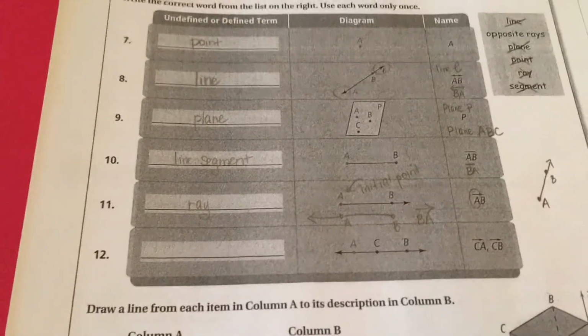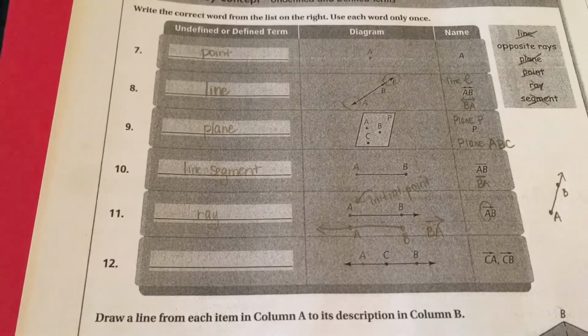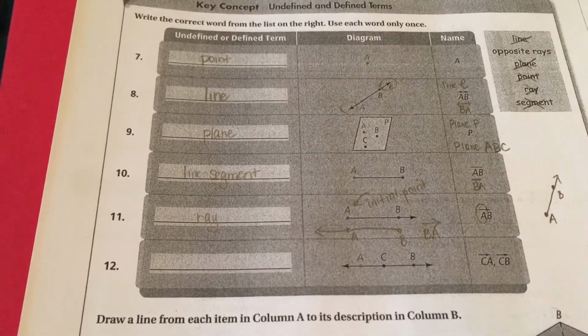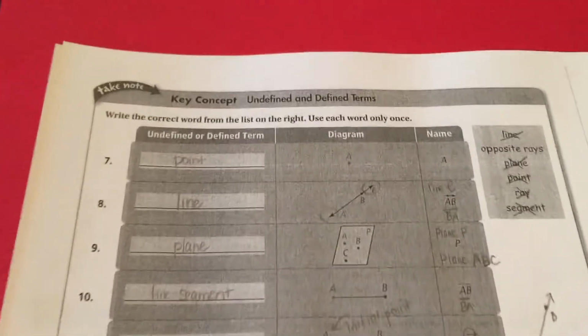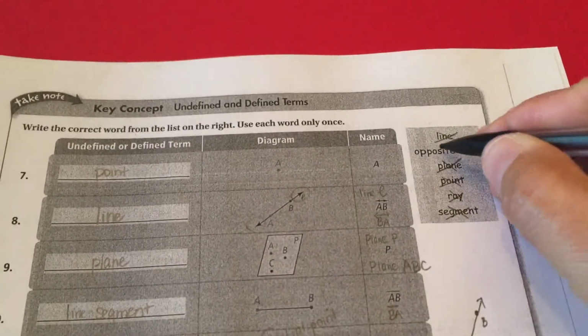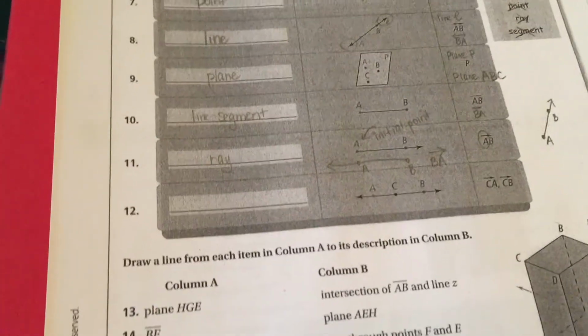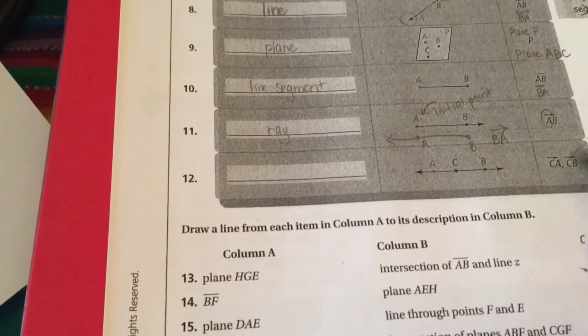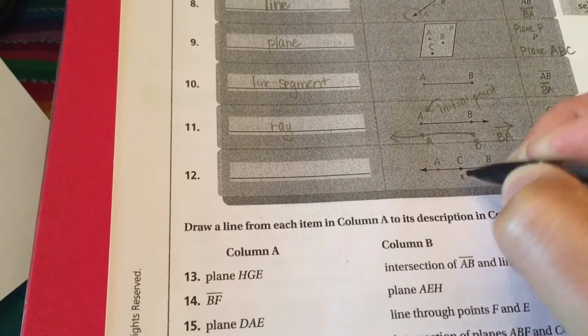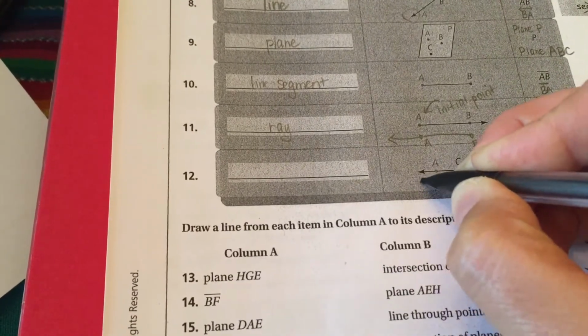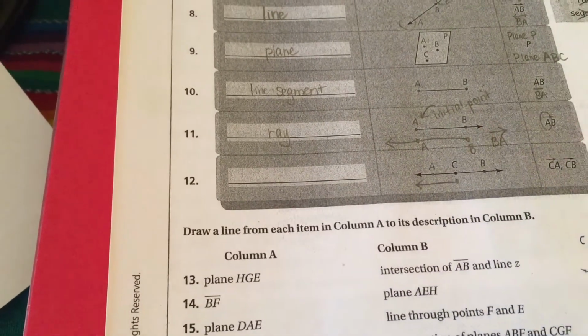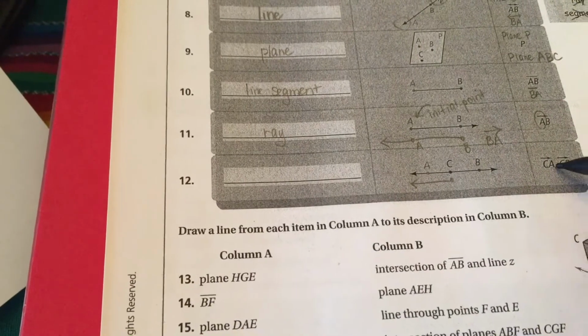Okay, so again, process of elimination says that here we have two rays stuck together, kind of looks like a line, and these are called opposite rays. So there are two rays put together going in opposite directions. One of them is ray CA, so starting at C, and let the points move your eyes or move your pencil through the other point.